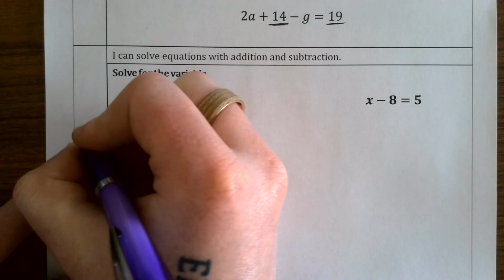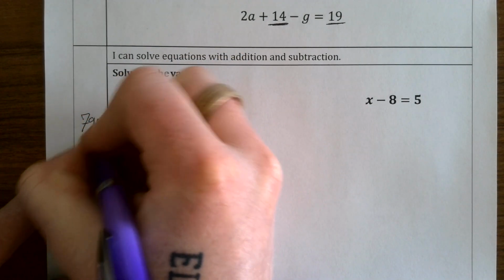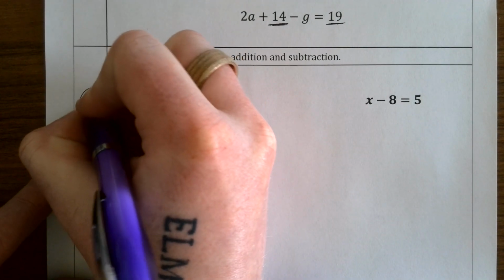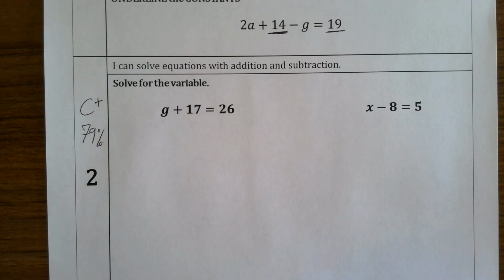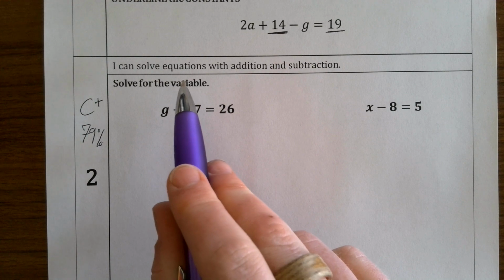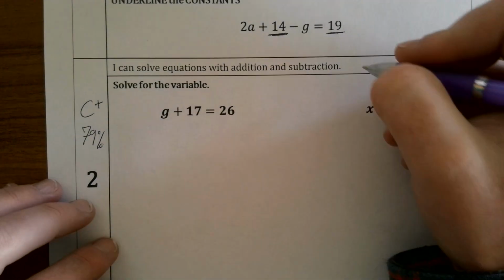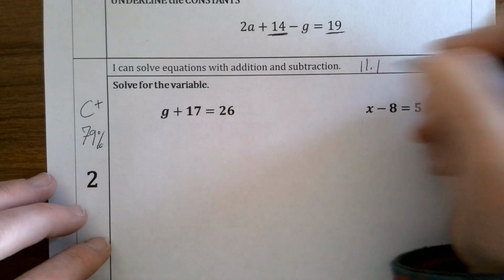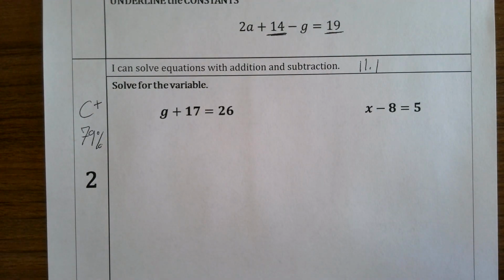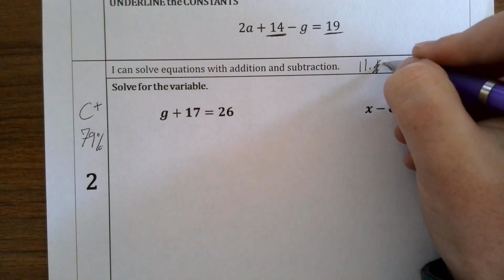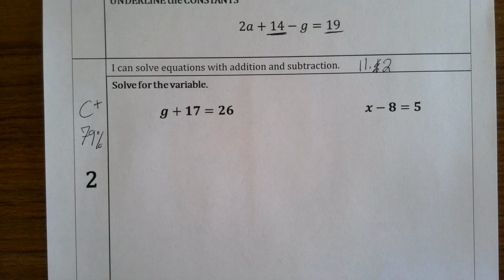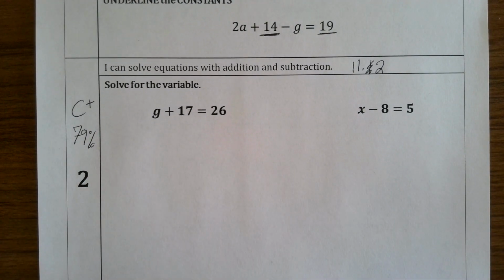Level 2 is a 79%, and that is a C plus, almost a B minus. And this is the I can solve equations with addition and subtraction. This is going to be 11.1. Oh, excuse me, not 11.1. That is writing equations. This is going to be 11.2 is solving. So you have to remember what your inverse operations are.